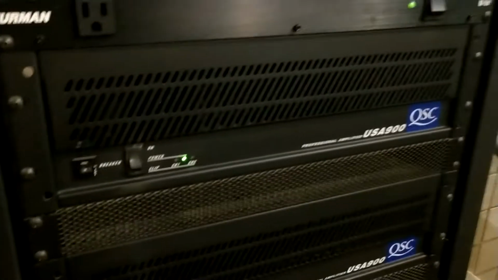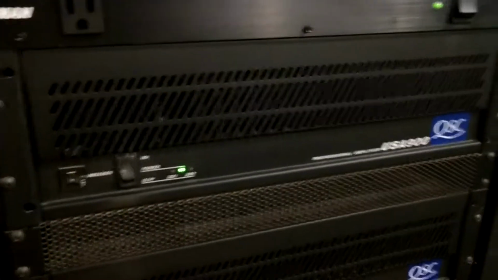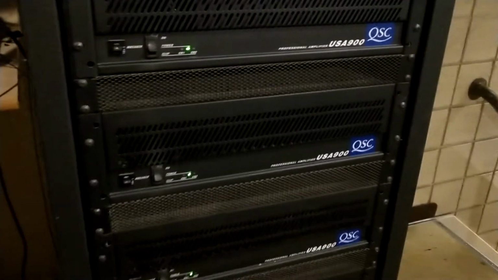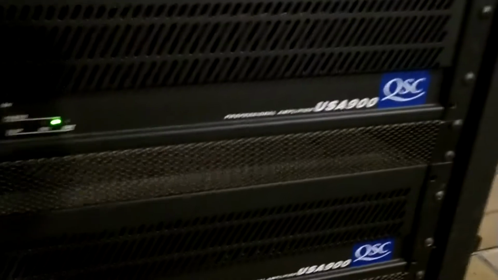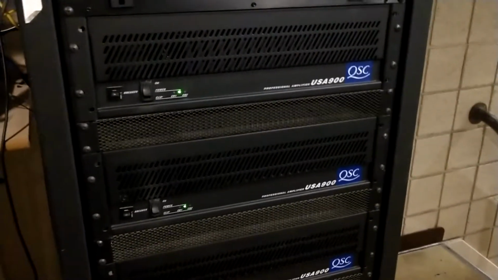The subwoofer uses both channels bridged together. The center channel only uses 1 of those. So what that means is our center channel amplifier is actually giving us a spare channel. So in a future video we can look at how to swap channels in the event that you lose an amp.